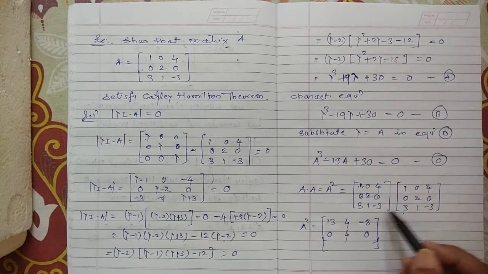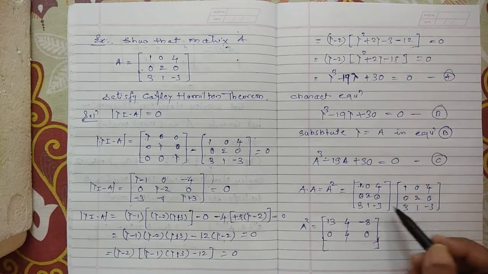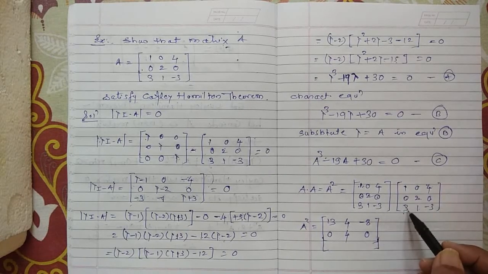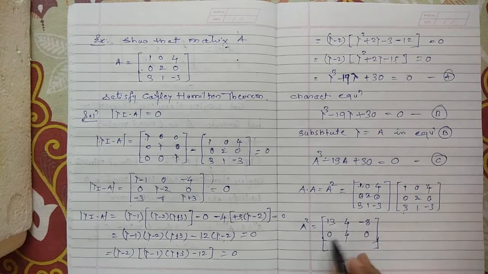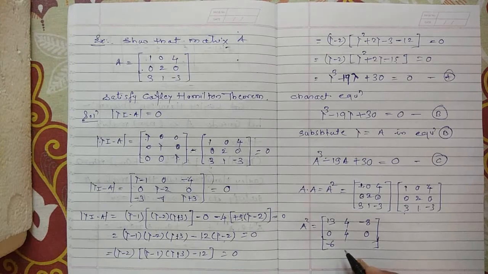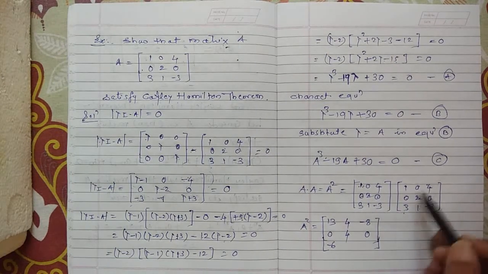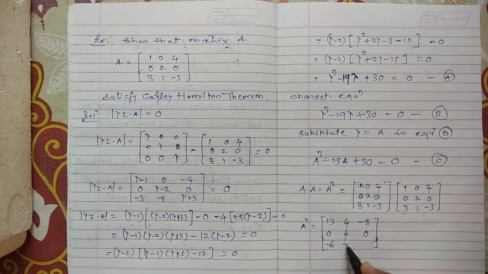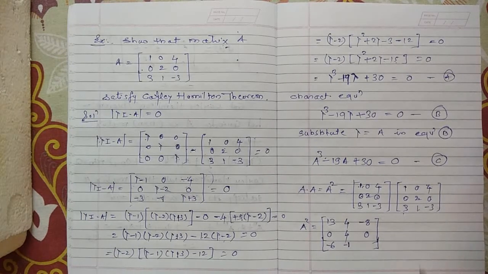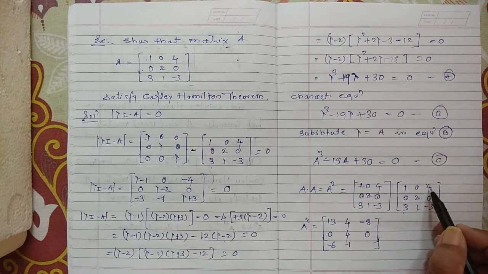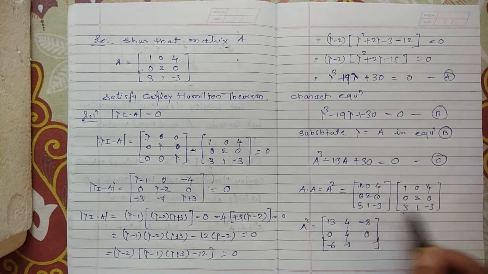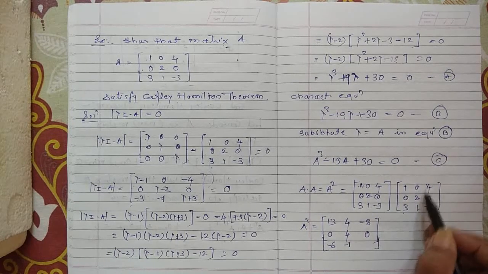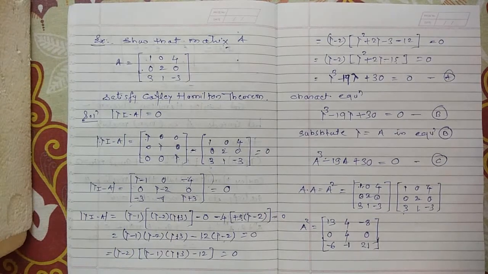So now third row and first column. 3 into 1 is 3, 1 into 0 is 0, minus 3 multiplied by 3 is minus 9, minus 9 plus 3 is minus 6. Then 3 into 0 is 0, 1 into 2 is 2, minus 3 into 1 is minus 3, minus 3 plus 2 is minus 1. And 3 into 4 is 12, 1 into 0 is 0, minus 3 into minus 3 is 9. So 12 plus 9 is 21. So this becomes 21.